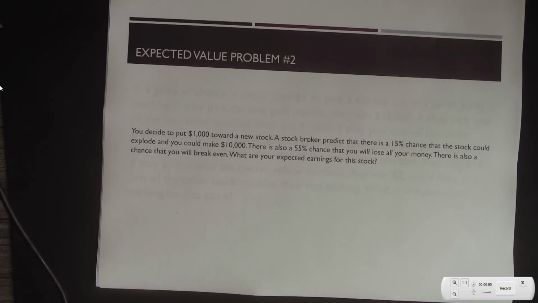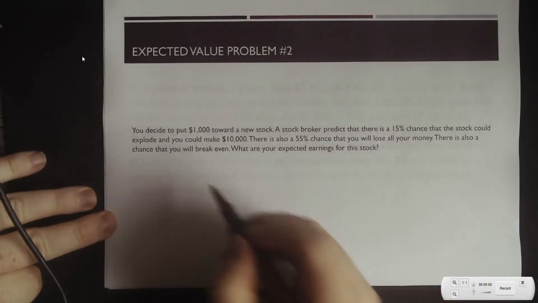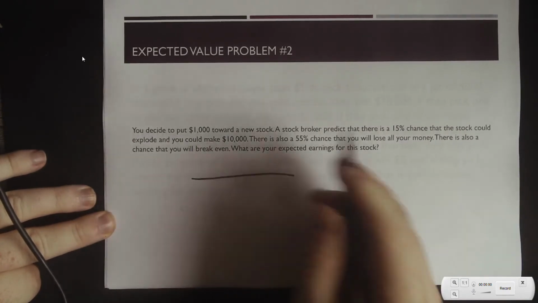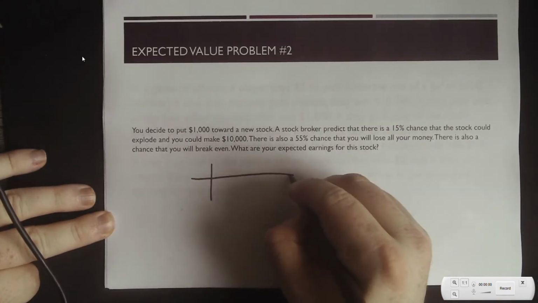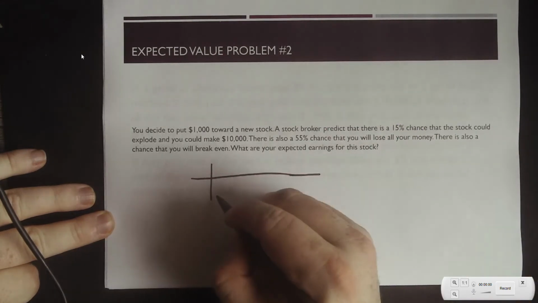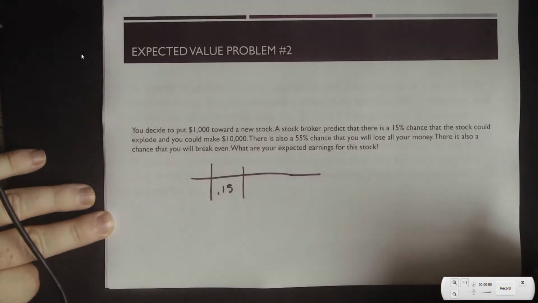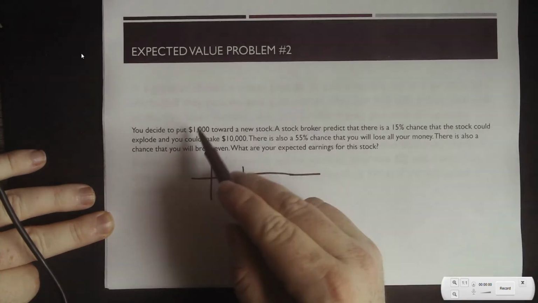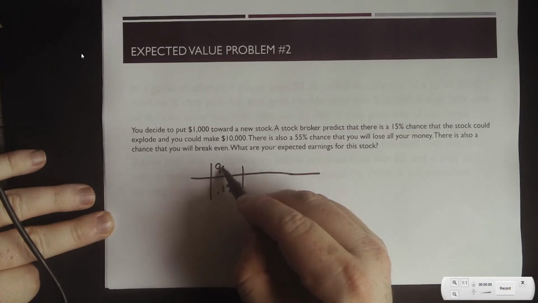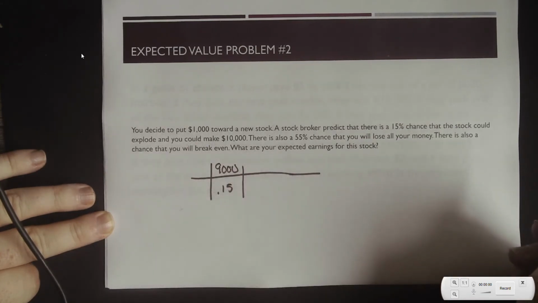So, we're talking about earnings here. When we look at it, we've got three possibilities. There's a 15% chance that the stock could explode and you could make $10,000. But you're not really making $10,000 because you invested $1,000, so in reality, you're making $9,000.